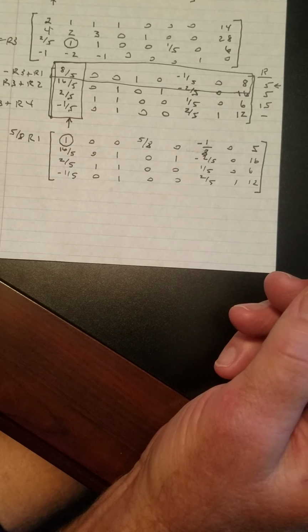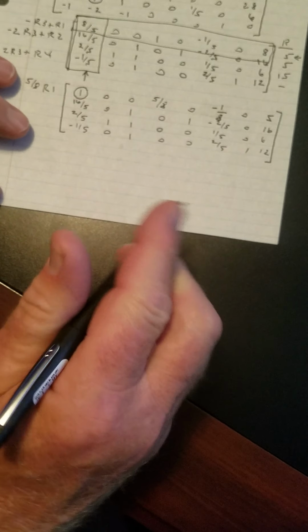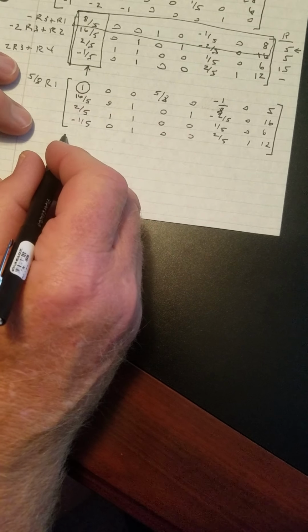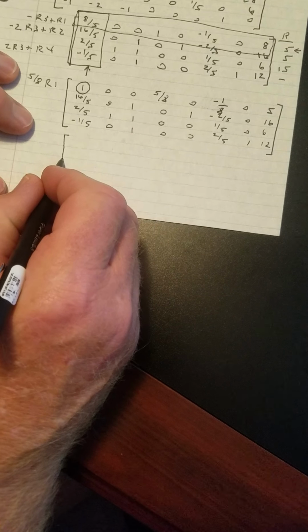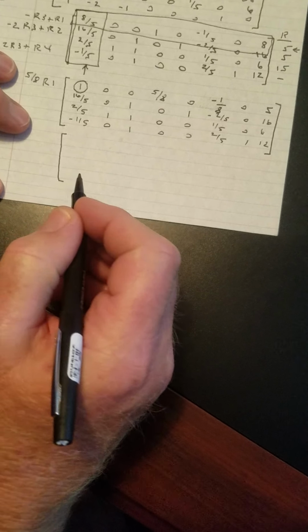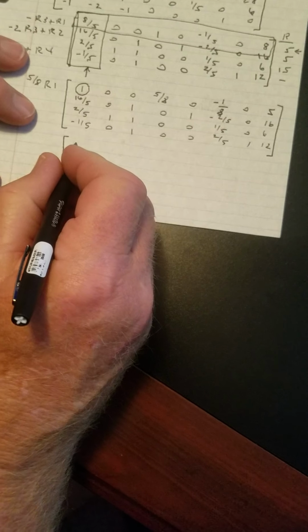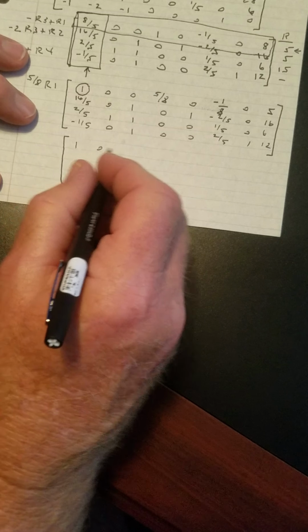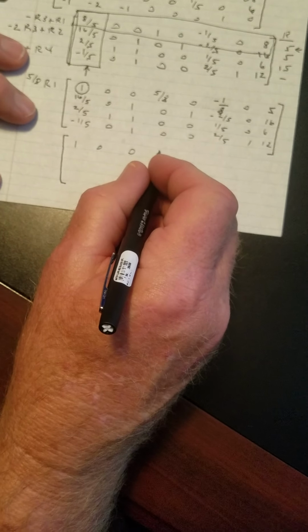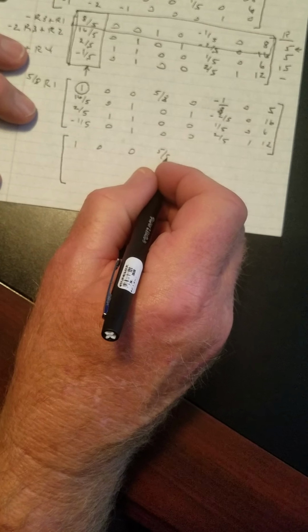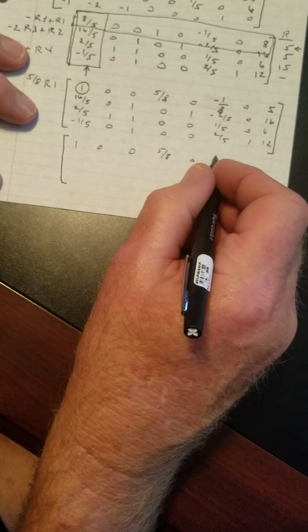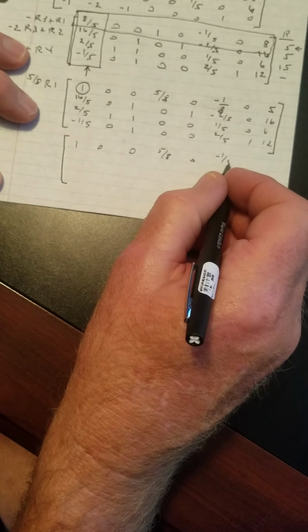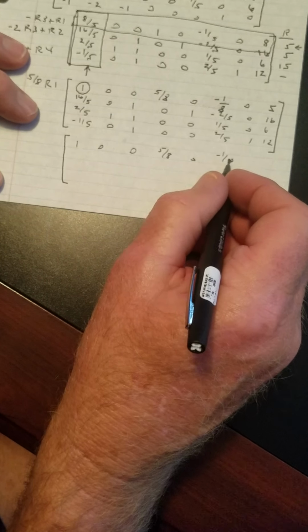Okay, now we should be ready to get to the last step. Okay, so the top row is essentially done. It's the pivot row so I don't do anything to it. So I'm just copying those numbers down. It gets tedious copying the numbers, but it's better than the alternative.